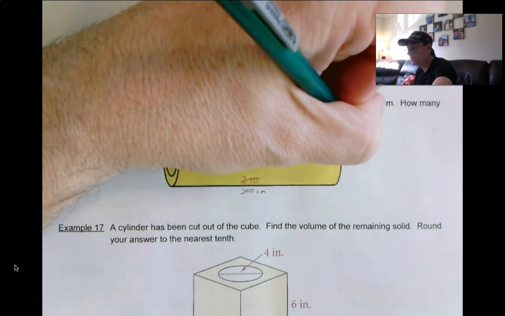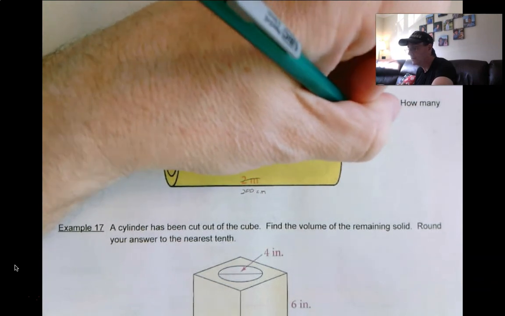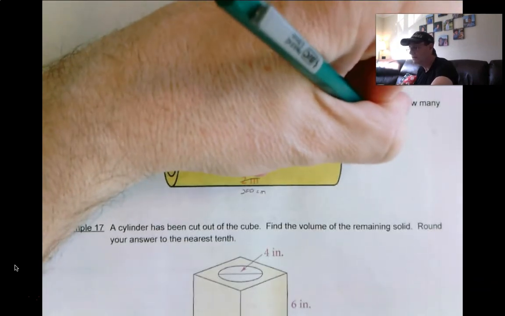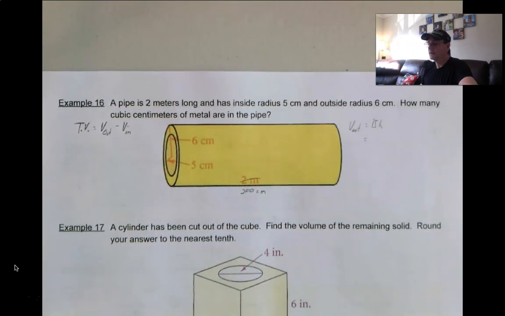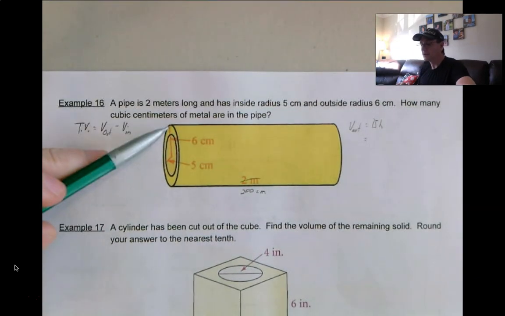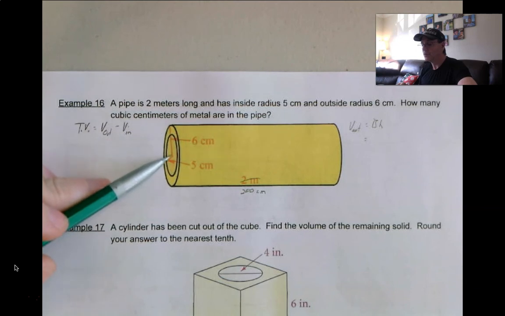So volume of the outer cylinder, area of the base times the height. Okay, area of the base.